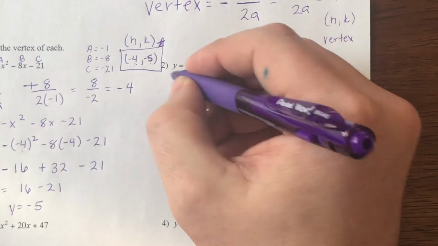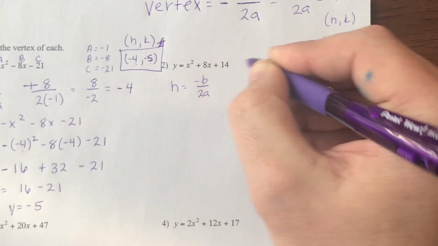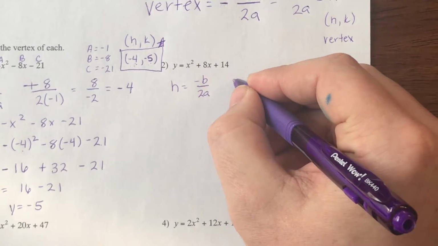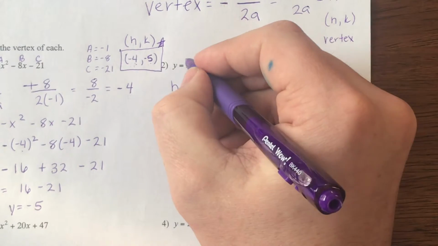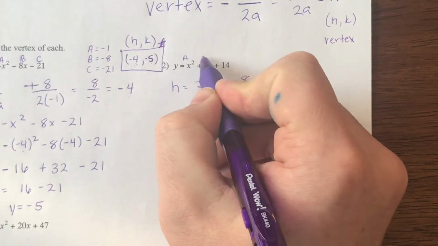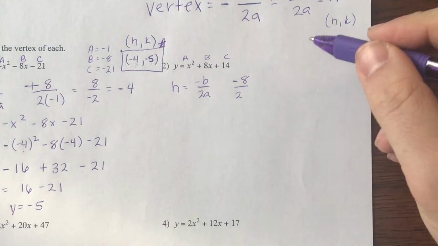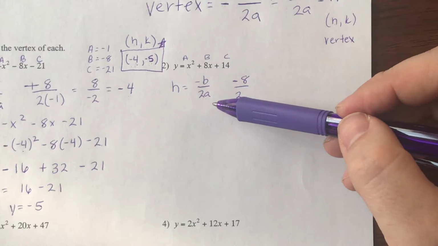So again, h is the opposite of b all over 2a. The opposite of b: right now it's positive 8, so it's going to make it -8 over 2 times a. Keep in mind a, b, and c. Come to the side and write it if you have to.